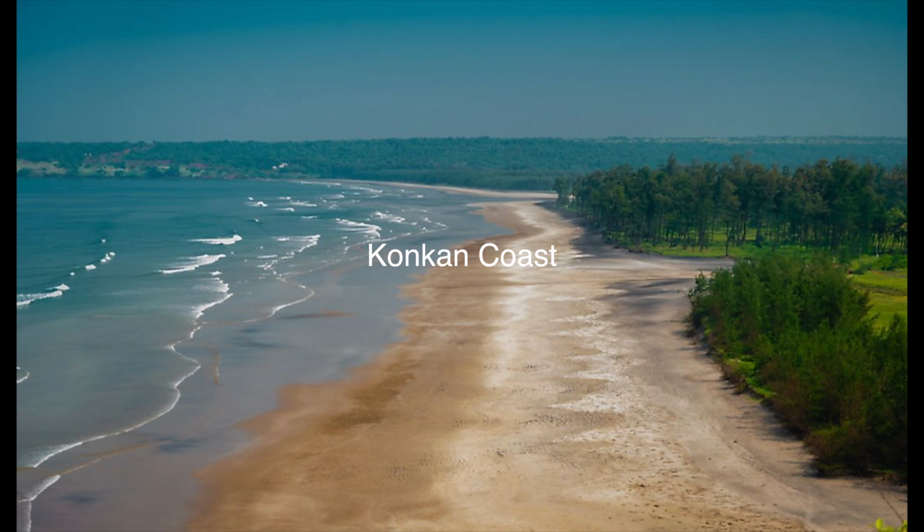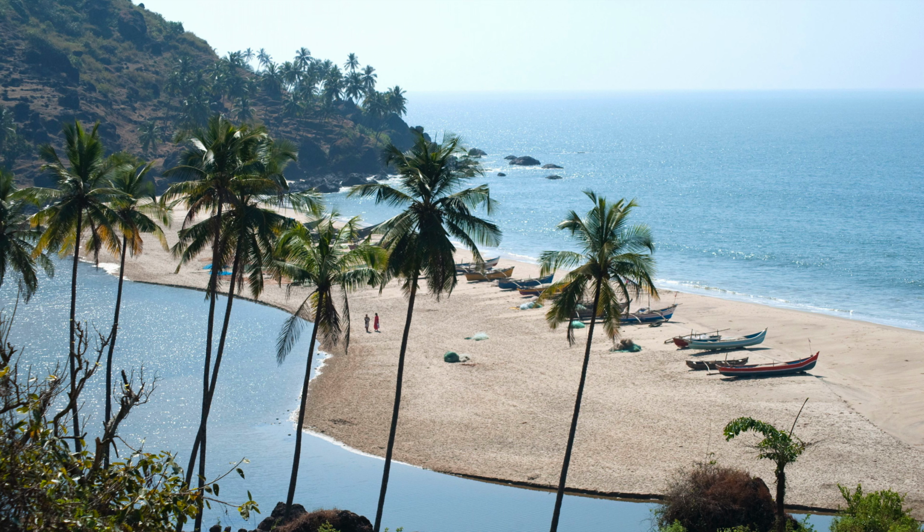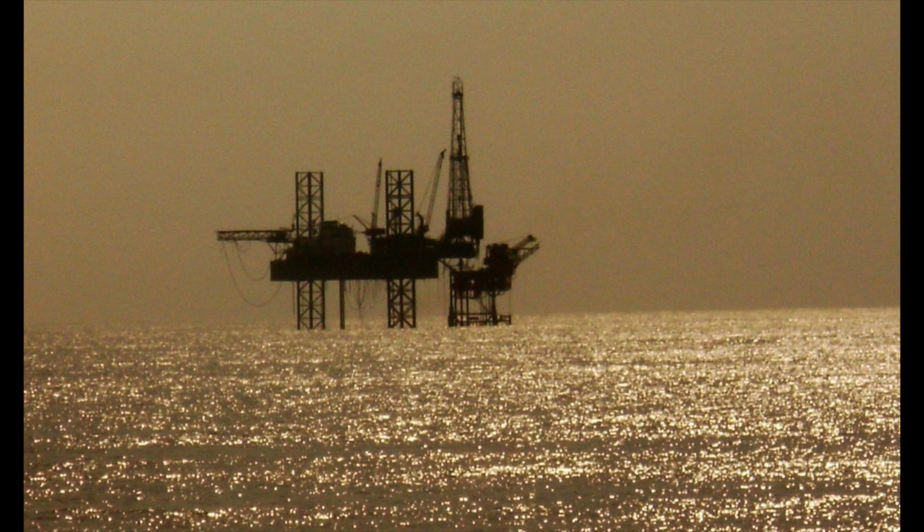Now, the Konkan Coast. The Konkan Coast is located in the mid-western part of the coastal plains. They consist of various islands, river valleys, and slopes of the Western Ghats mountain range. And this region is rich in oil deposits. So oil is the main industry, but there are other major industries in this region, which are chemicals, pharmaceuticals, artificial fibers, plastic goods, insecticides, and edible items.